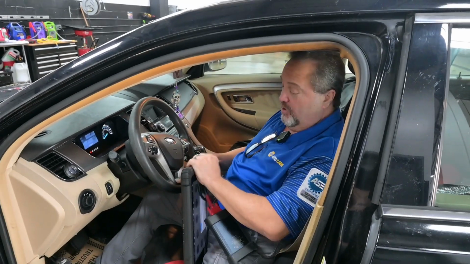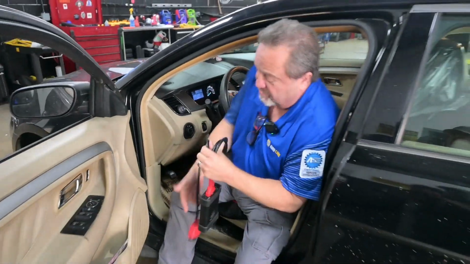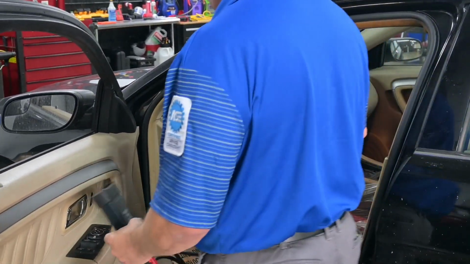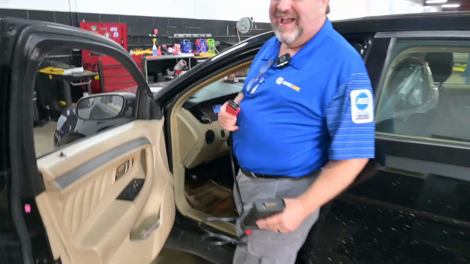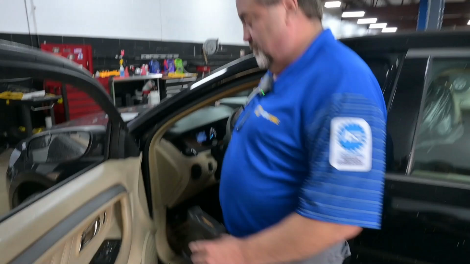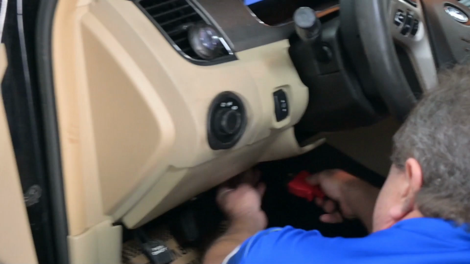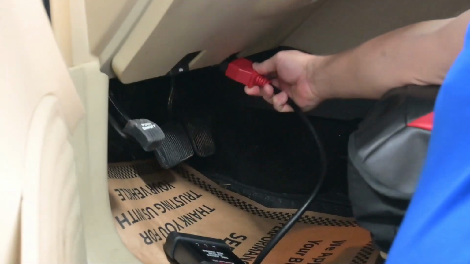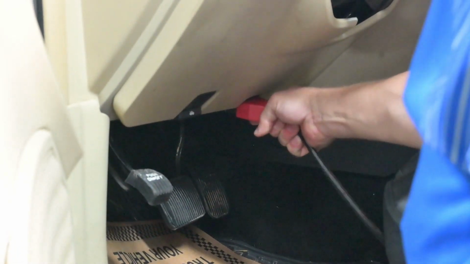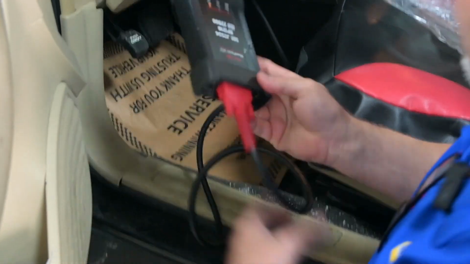So the first thing we'll do is cut the car back off. And we're going to attach what's called a VCI. Basically, it's a receiver for the scan tool. We're going to plug it into the onboard diagnostic plug on the car, the OBD2 plug, which is normally located somewhere right under the dash. This one's very easy to get to. And I plug it in, as you can see, and everything starts lighting up.